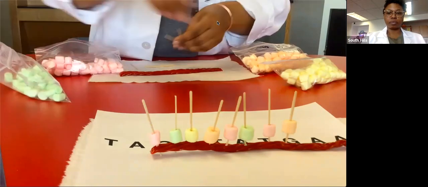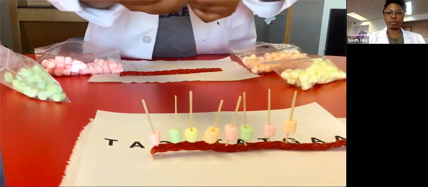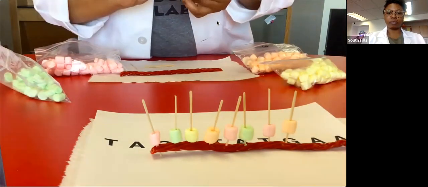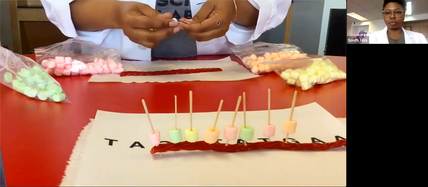And my last two here are the same, so I'm just going to grab 2 marshmallows and two toothpicks and get them done in one fell swoop.